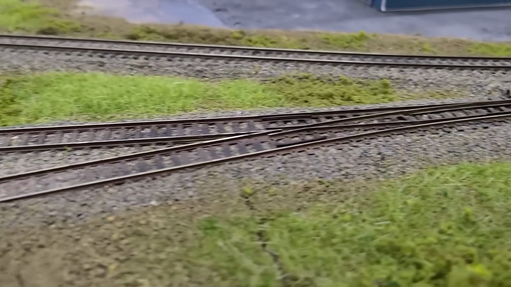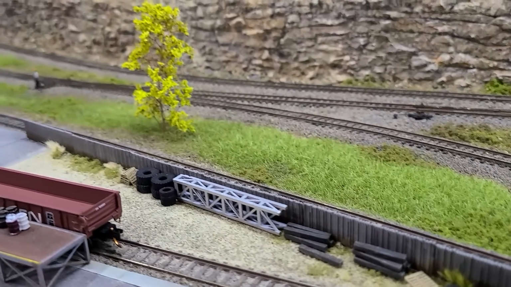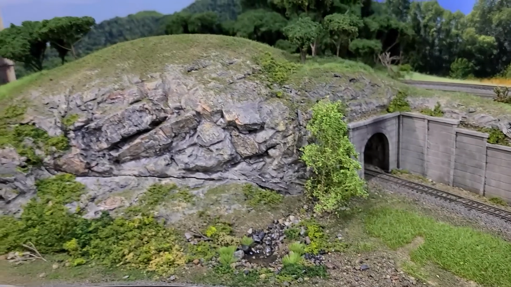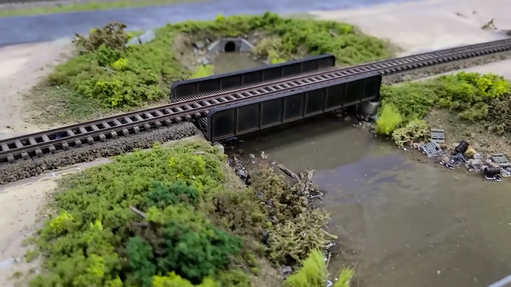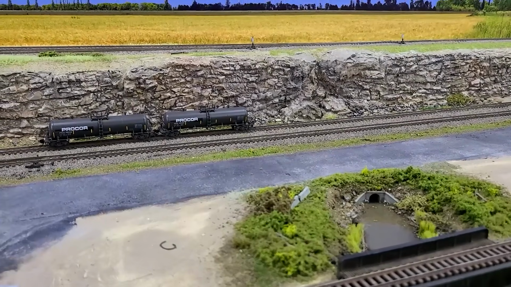Get some elevation layers into your layout. And what I mean by this is build up. You can do this with different levels of track height, buildings, signs, trees. You can build bumps or hills or mountains. You can technically dig down and get some ditches or gullies or a variety of different water features.